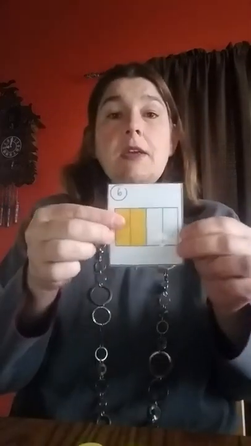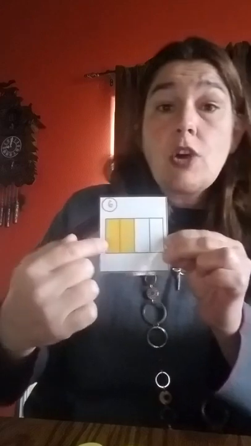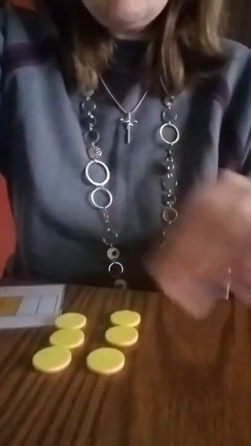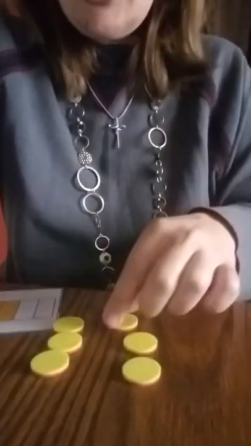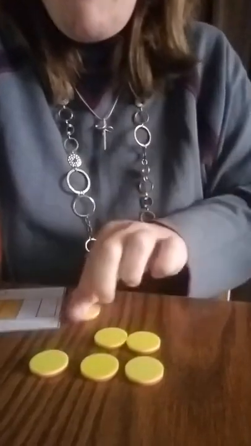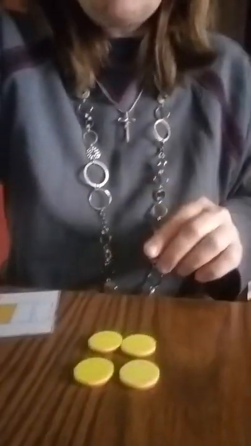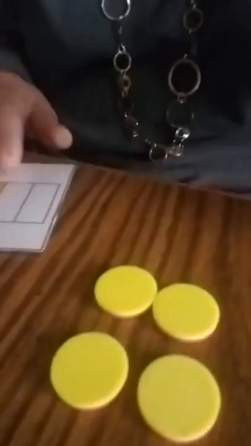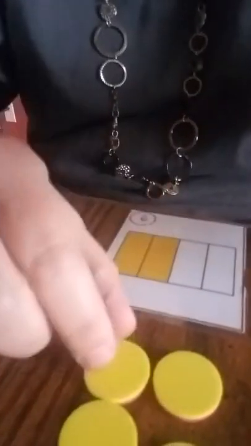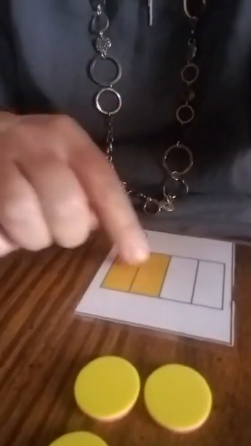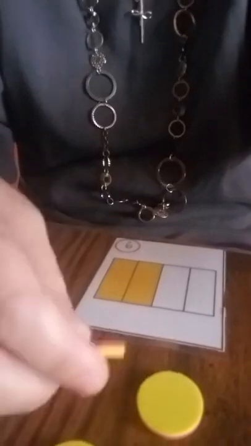Alrighty, let's pull a card. All right, we have a total of 4 rectangles. So what I'm going to do is I am going to get 1, 2, 3, 4 of my circles. And as you see, I'm using the color yellow here. And my picture shows that there is a total of 4 rectangles, but 2 are colored in.